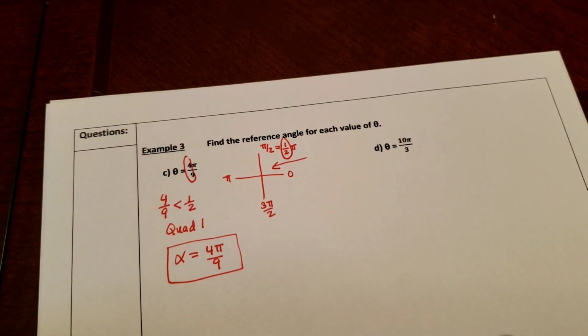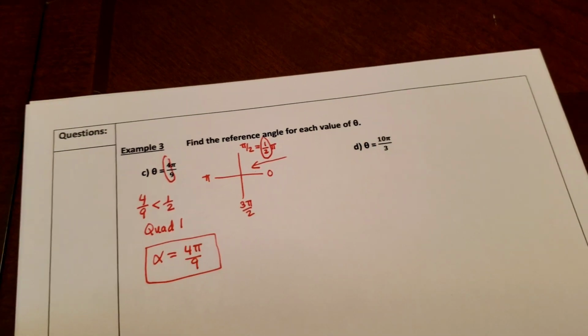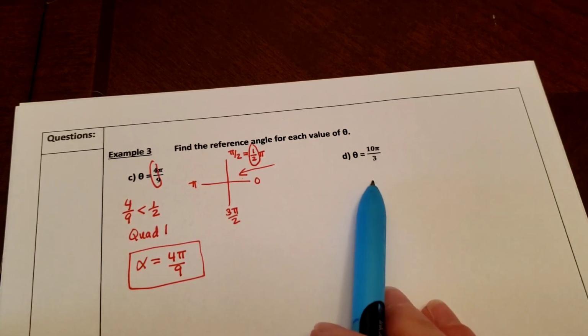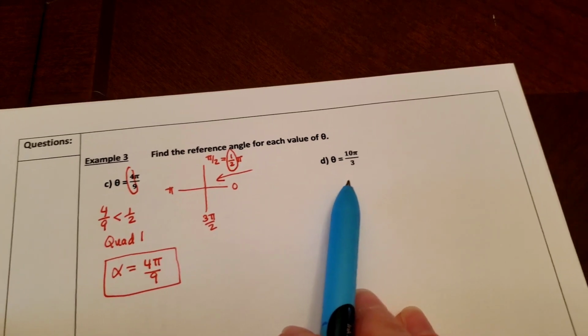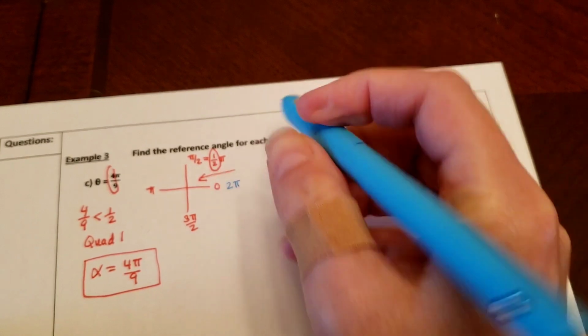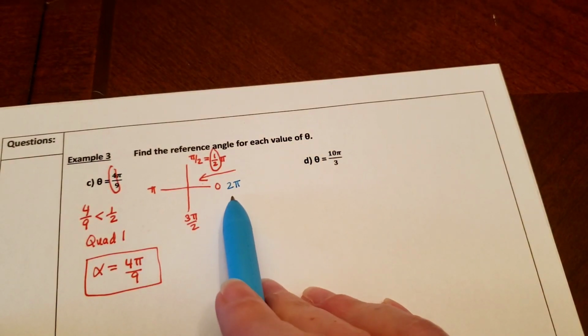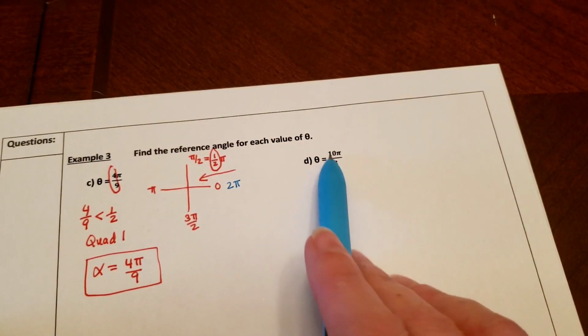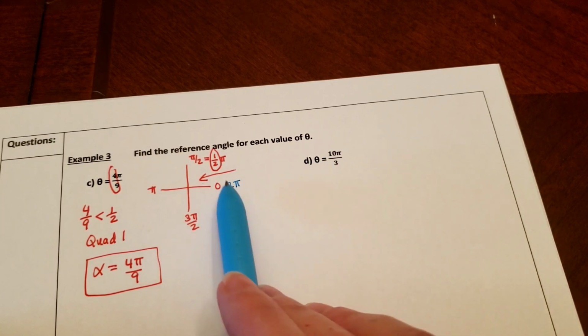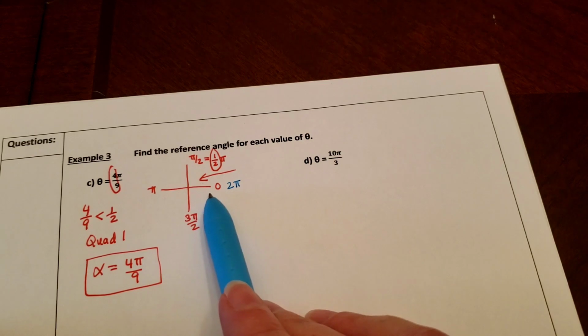So anytime it's in quadrant 1, it basically will just end up being whatever you started with. So our next example, 10 pi over 3. Well, if we think about, again, and let's make this side 2 pi. 2 pi means that if we were to take 3 and divide it into 10, it goes over 3 times. So we're going beyond one full rotation of a circle.